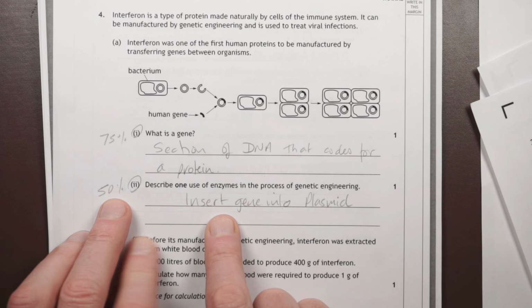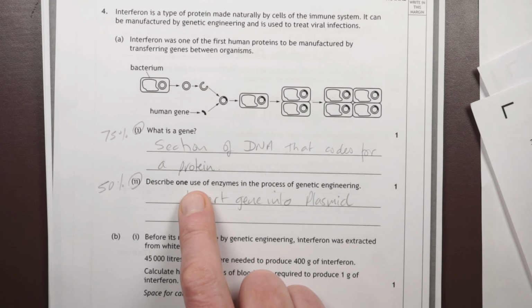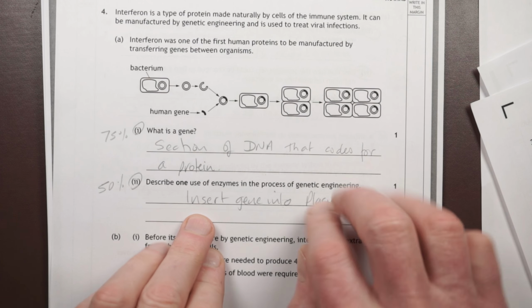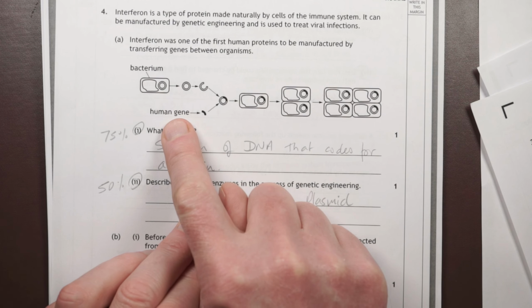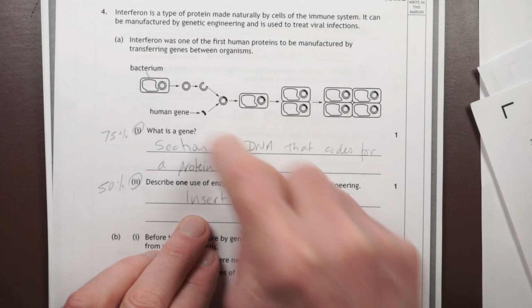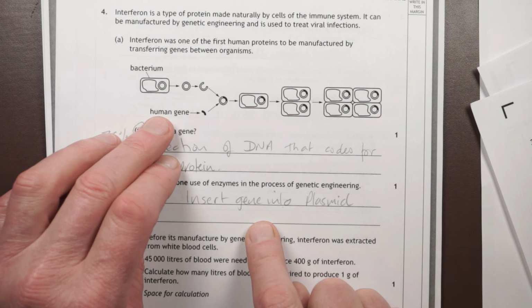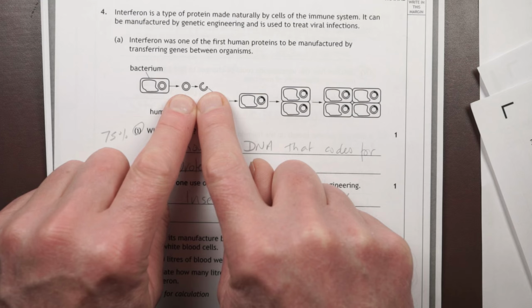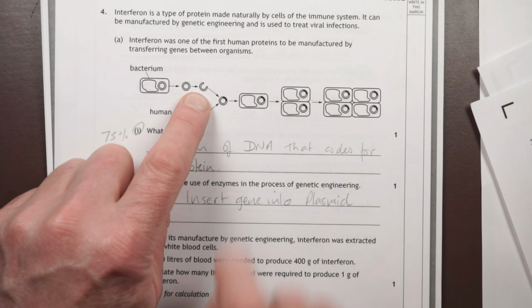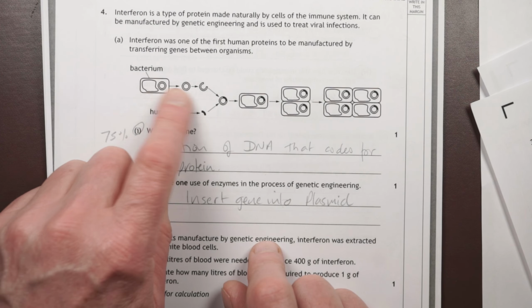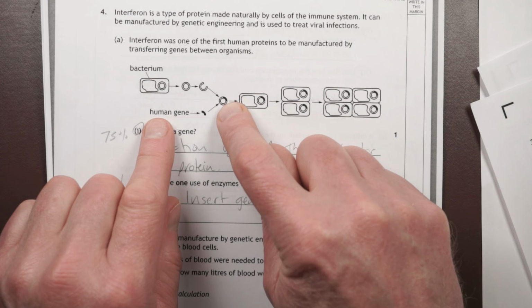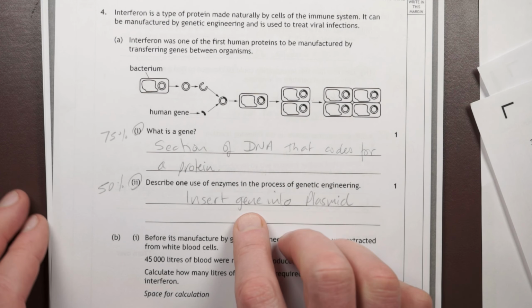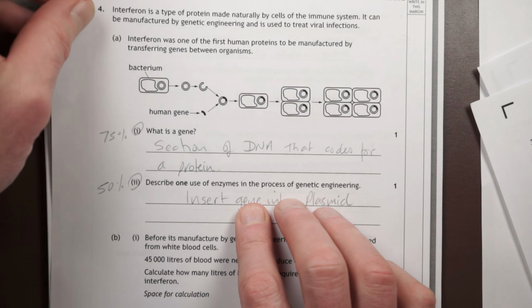50% of students couldn't describe one use of enzymes in the process of genetic engineering. There are 3. Removing the human gene from its host, isolating the gene, you use enzymes for that. Might be several enzymes involved in that process. You need to cut the plasmid open. Here it is, cutting the plasmid open. That requires an enzyme. It's called a restriction enzyme that cuts at a certain site. And then inserting the DNA into the plasmid requires another enzyme called DNA ligase.